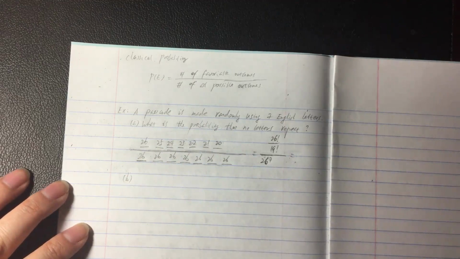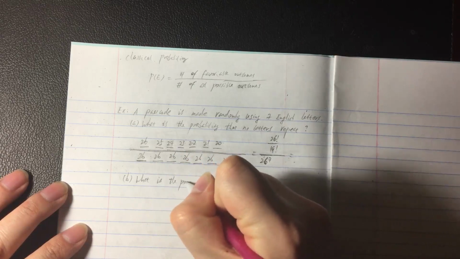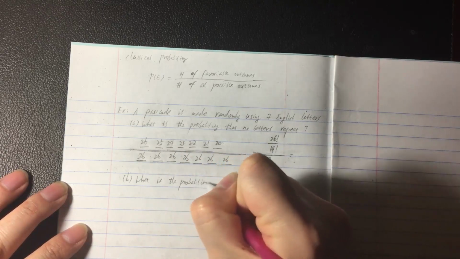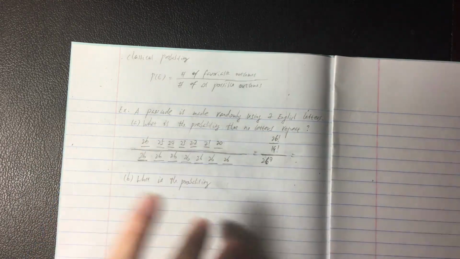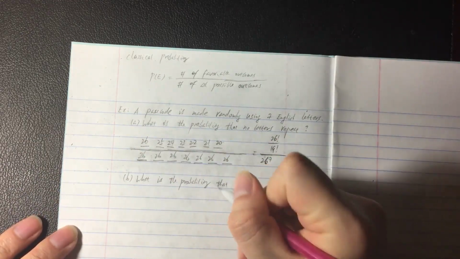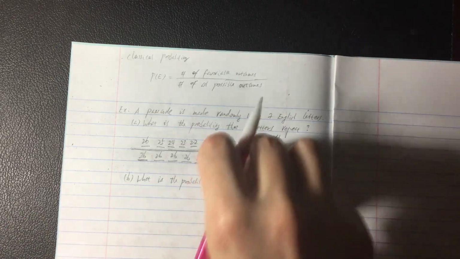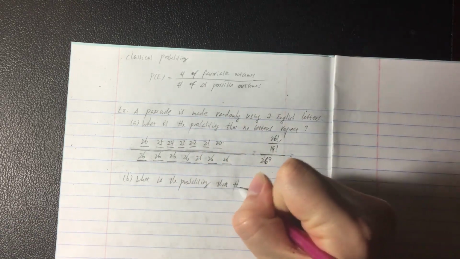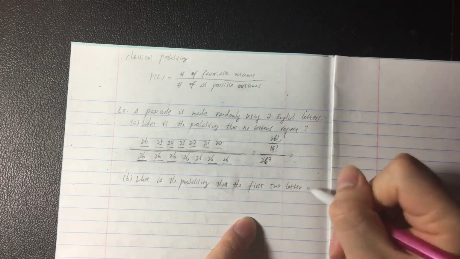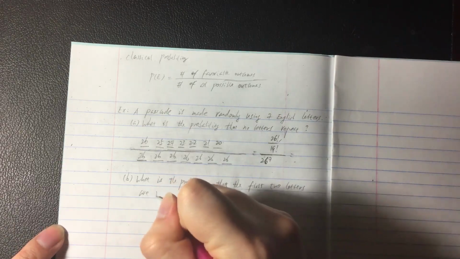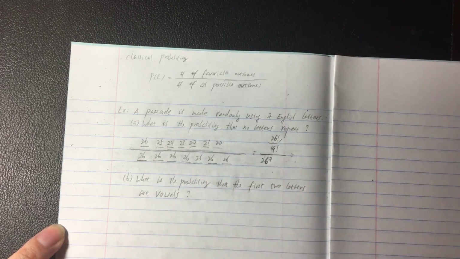Part B. What is the probability that the first 2 letters are vowels?